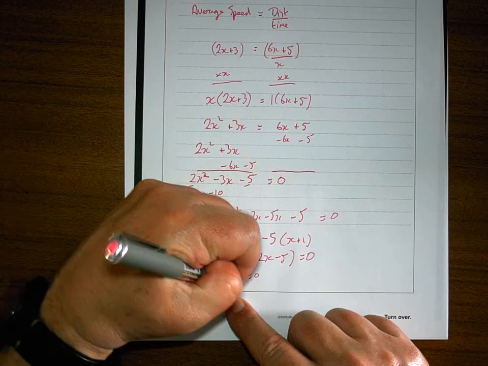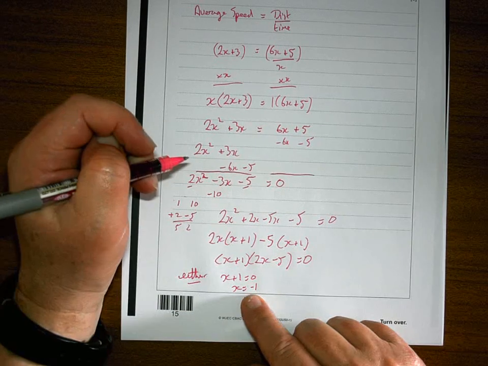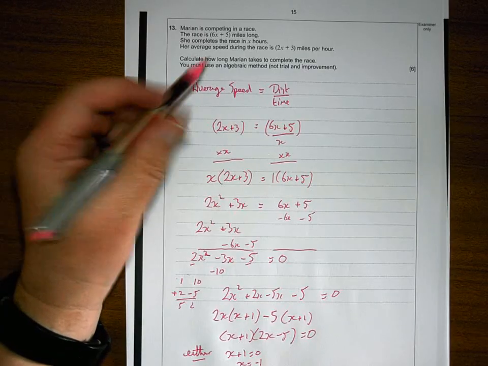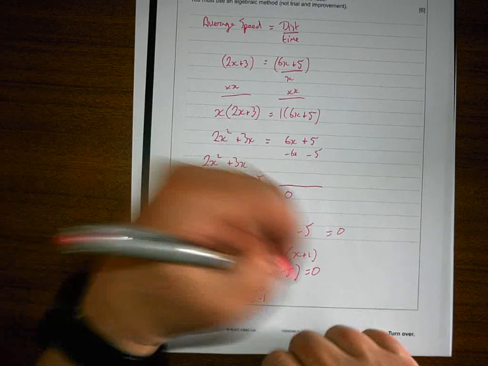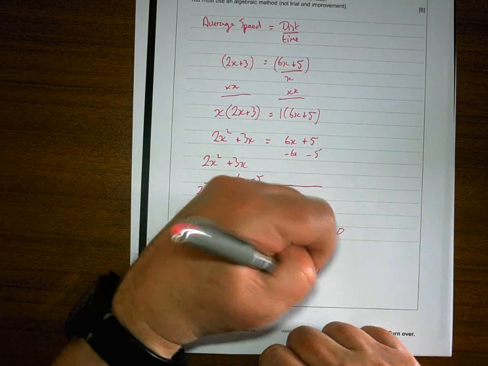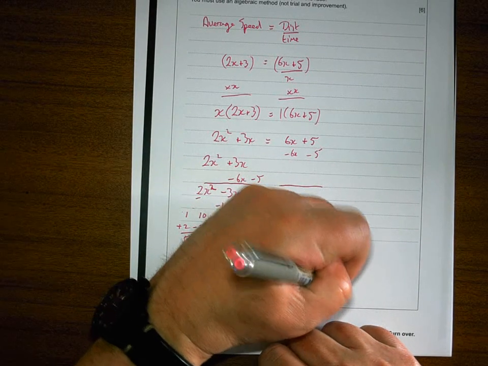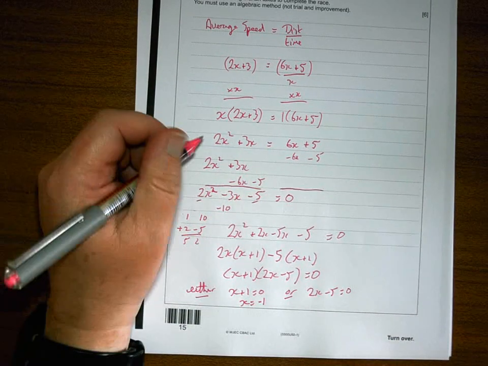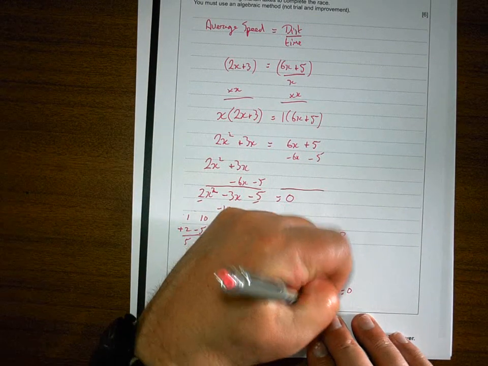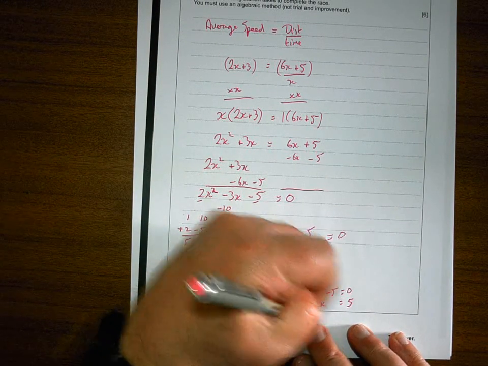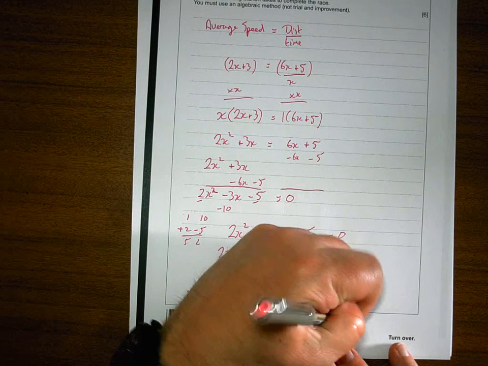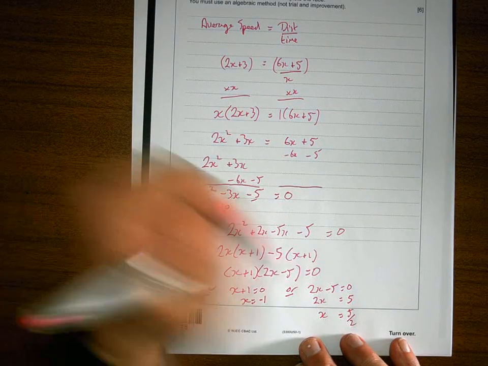Now x can't be minus 1 because it's a time. Or 2x minus 5 equals 0. Add 5 to both sides, divide by 2. 5 divided by 2 is 2.5.